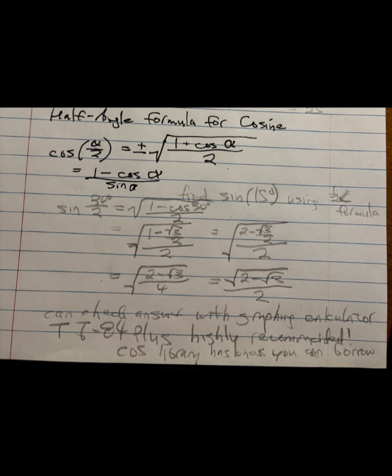Now I'm going to do my best to explain the half-angle formula for cosine. Hopefully you can see my hand-drawn picture of that below. It says cosine of alpha divided by 2 is equal to plus or minus the square root of this big old fraction, 1 plus cosine alpha divided by 2, which simplifies to 1 minus cosine alpha divided by sine of alpha. I assume that funny-looking A is alpha. I don't speak Greek, I speak English, and a little bit of Spanish.